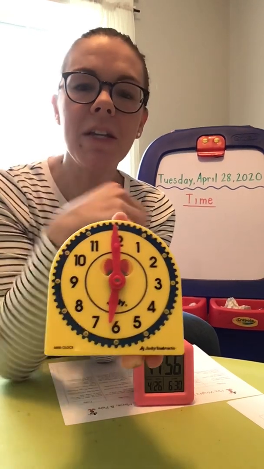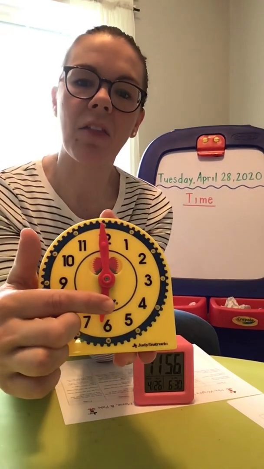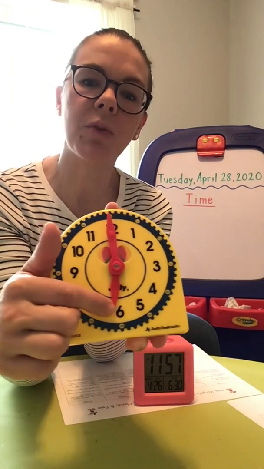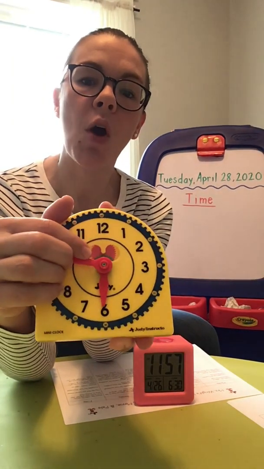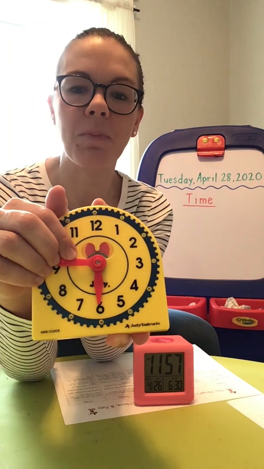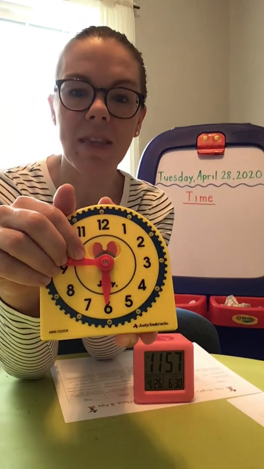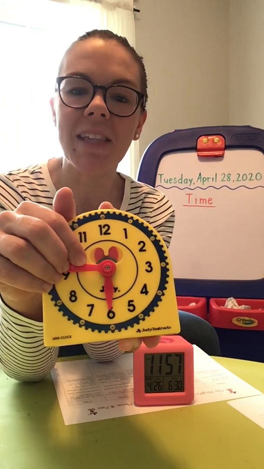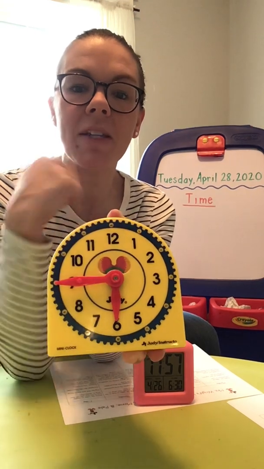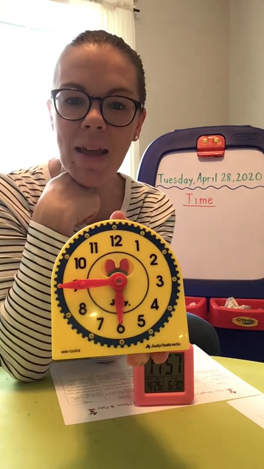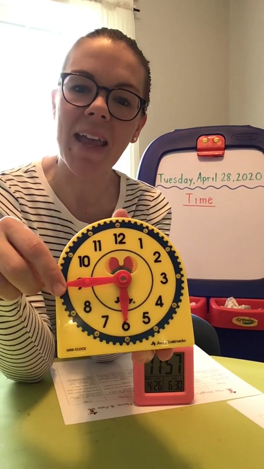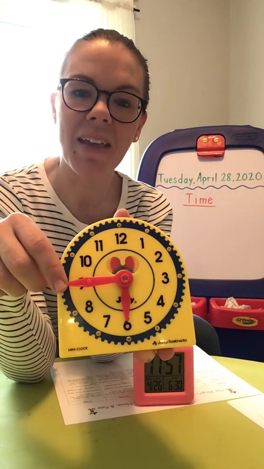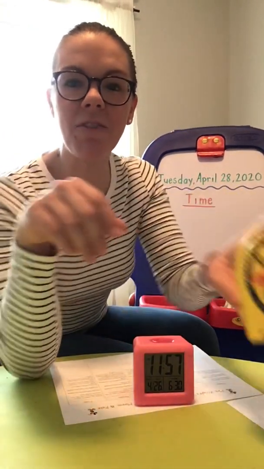So what you need to know for today is that the short hand shows the hour. So if I were to ask you what hour the hour hand is pointing to, you would say 6. If I were to say what number the minute hand is pointing to, you would say the 9, okay? That's what you need to know today for your assignment.